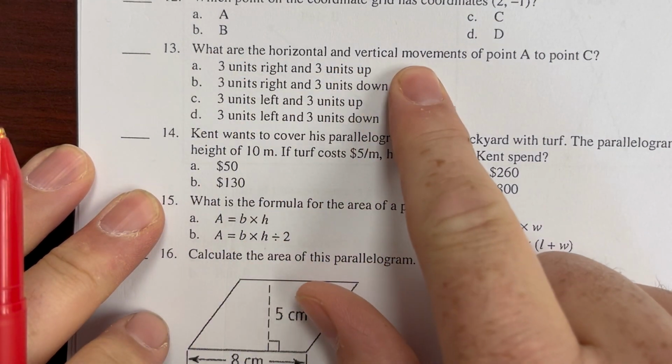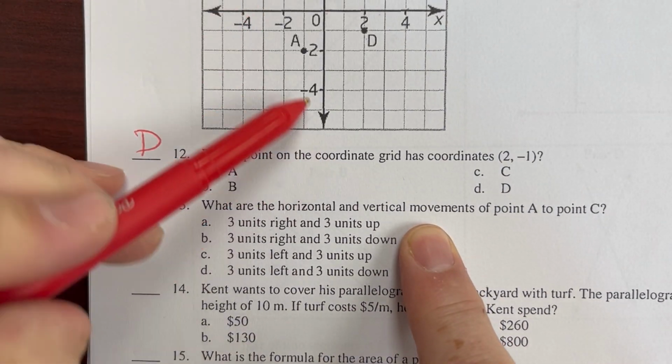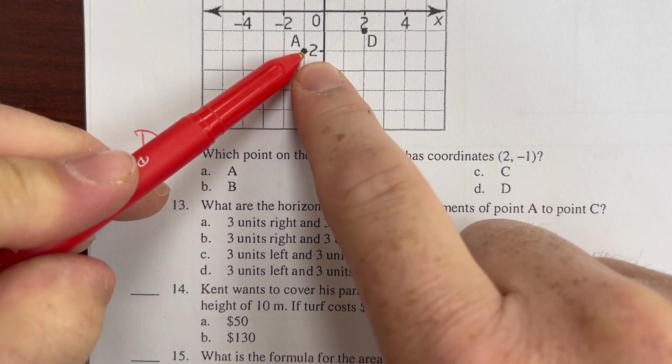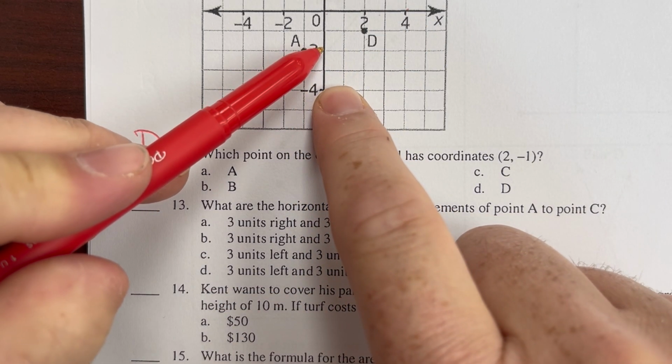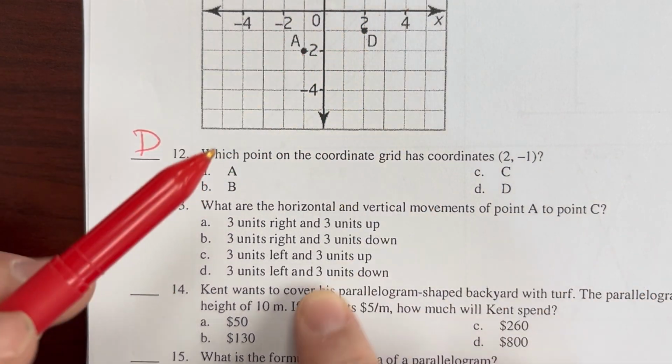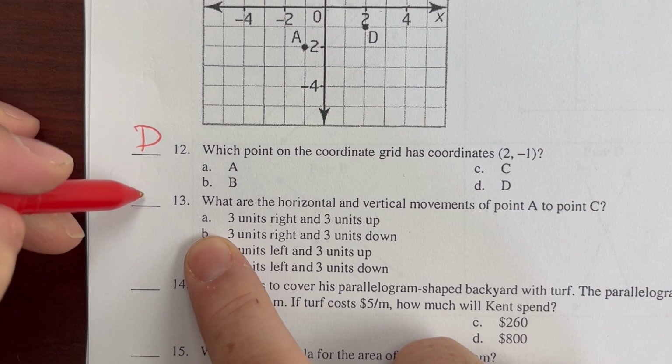What are the horizontal and vertical movements from point A, which is here, to point C, which is over here? So horizontal first: 1, 2, 3. So 3 right, 3 up, A.